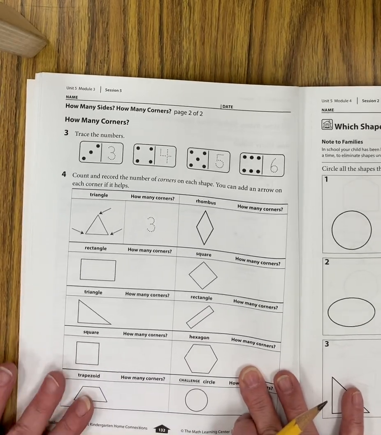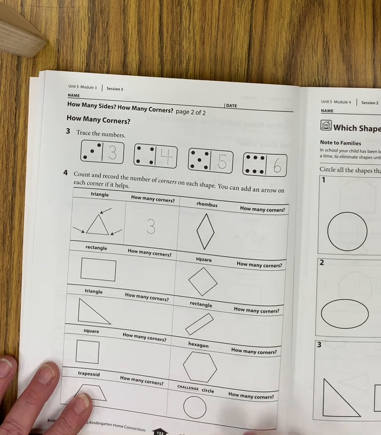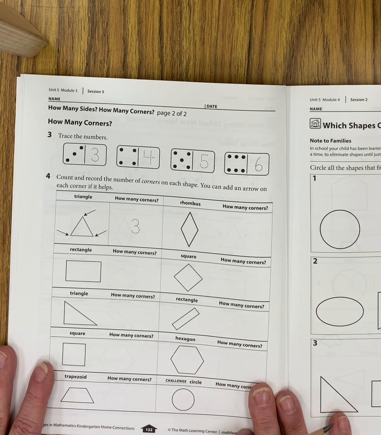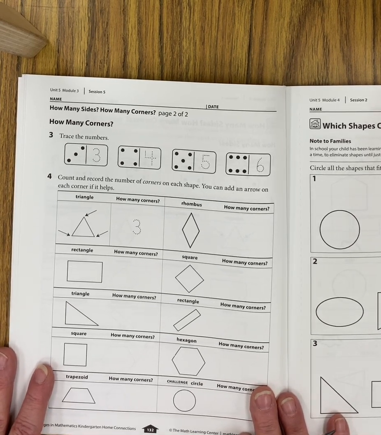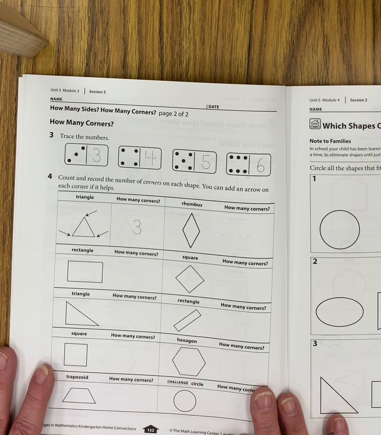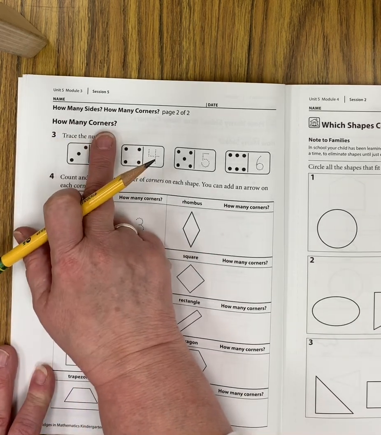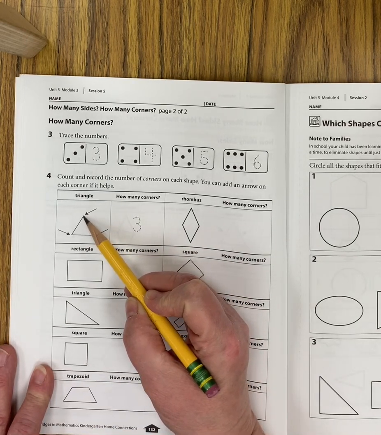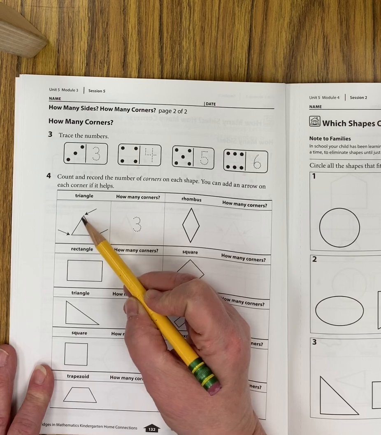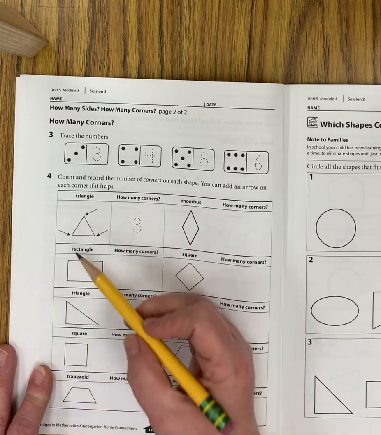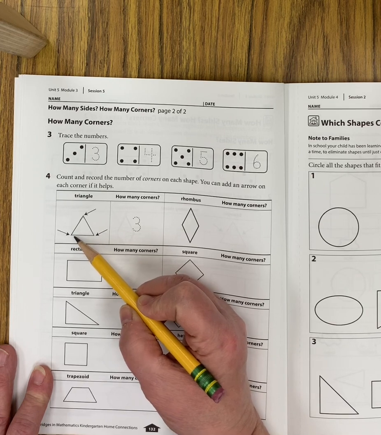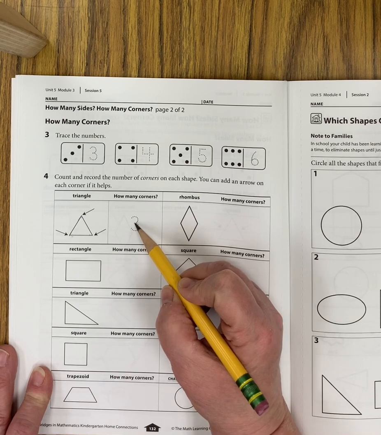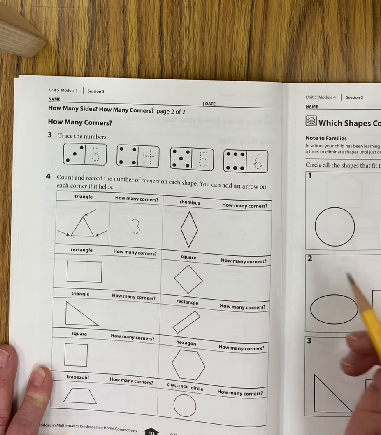So when you turn the page and you come to page 132, you're going to think, oh my goodness, this is the same page, but it looks the same, except for now what you're going to do with the shape is you're going to count how many corners. So do you see how the arrows are now pointing to the corners? And a corner is where two lines meet. It's also called a vertex. I don't know if you've been using that word in your classroom. So there's 1, 2, 3 corners, and they have dotted the number there for you to trace.